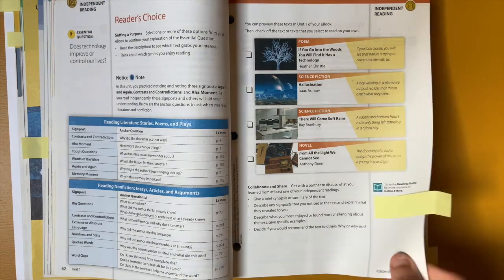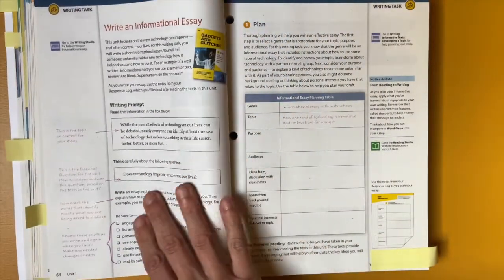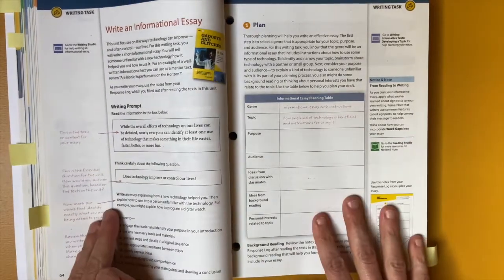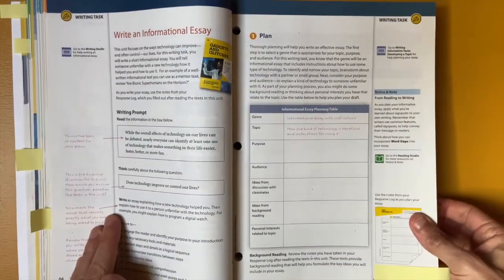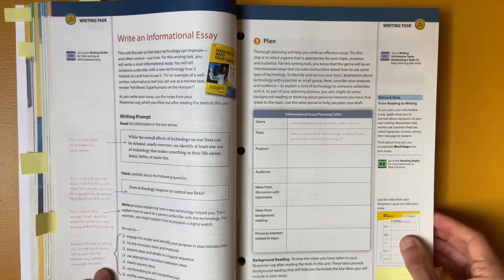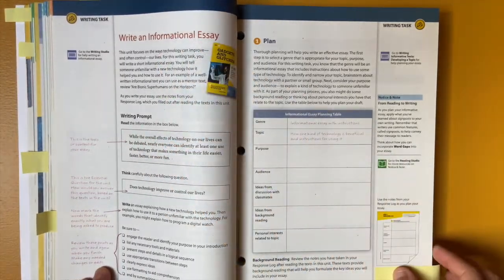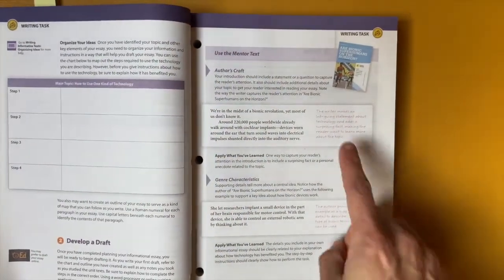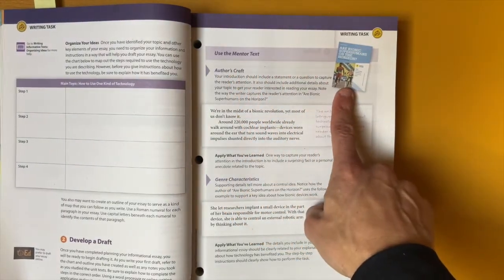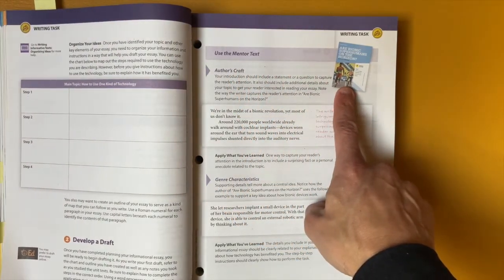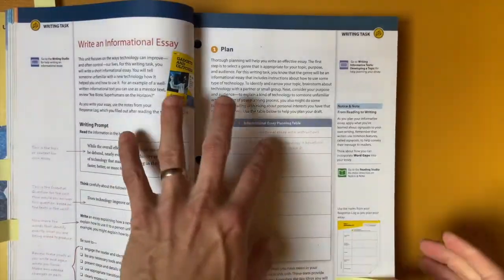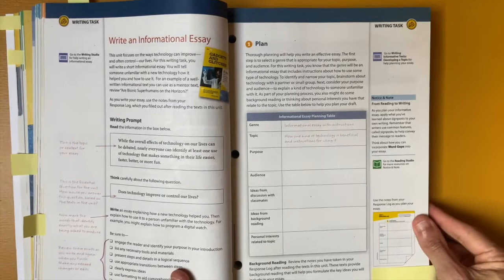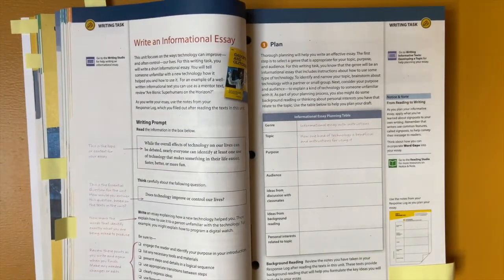Okay. If I turn one page more, I am into my writing task for the unit. We are writing an informational essay. And as I stated before, remember that their mentor text that they're being referred back to is Our Bionic Superhumans on the Horizon. Every time your students have a writing task for the end of a unit, there will be at least one mentor text that they've read prior to getting started.